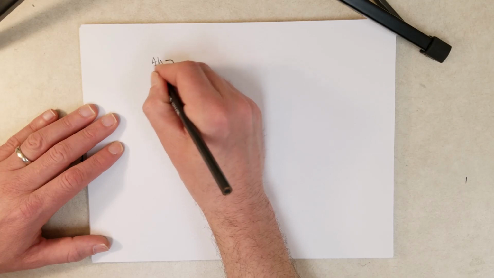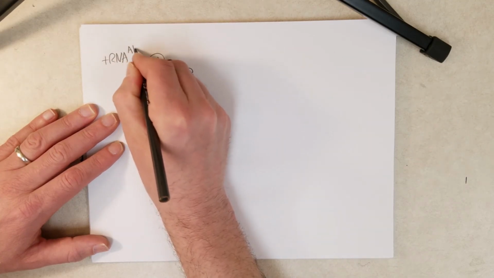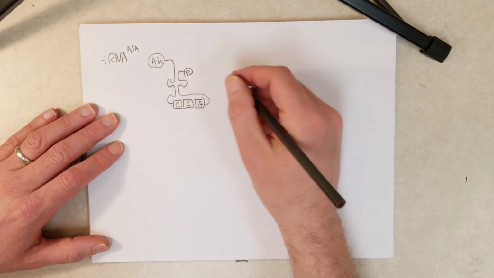This is going to be tRNA alanine. So alanine is the cognate amino acid, AGC.